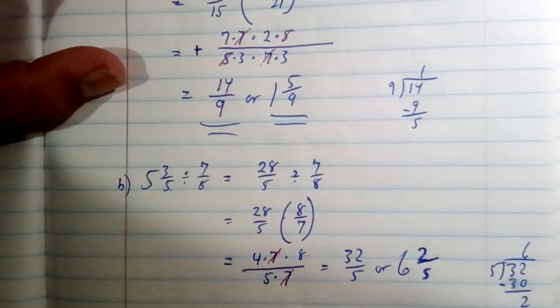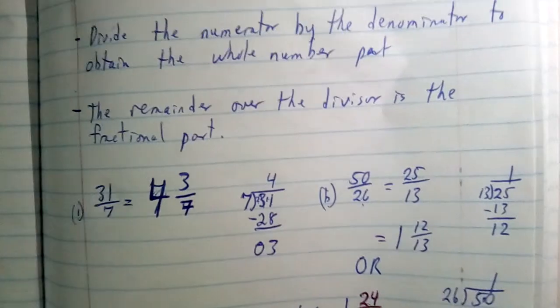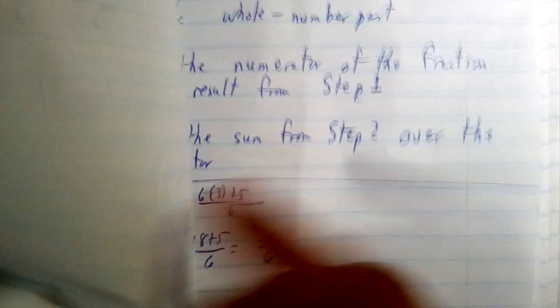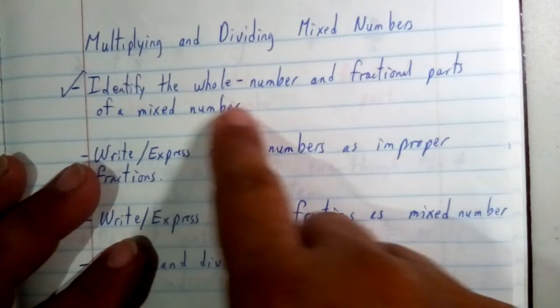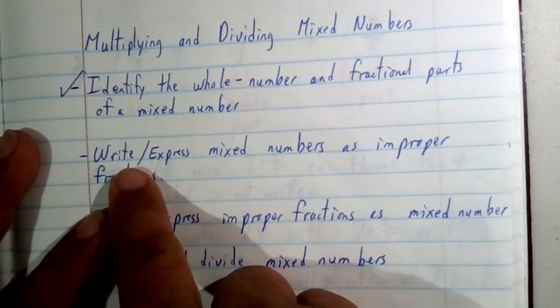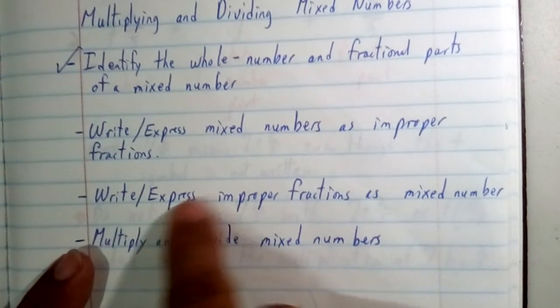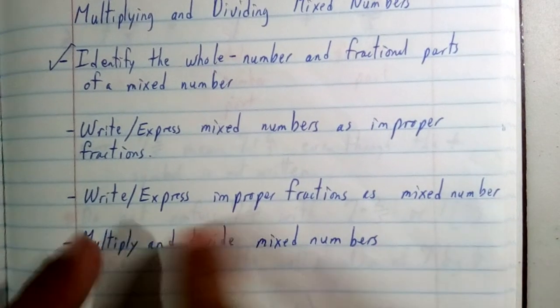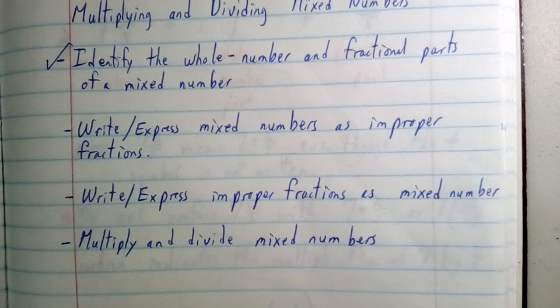So what we have gone through today in this video: we have been able to identify the whole number and fractional part of a mixed number. We have been able to express mixed numbers as improper fractions, as well as express improper fractions as mixed numbers, and we have multiplied and divided mixed numbers. Okay, those are the points which we have done.